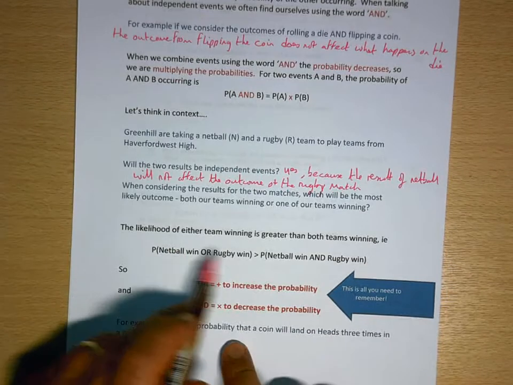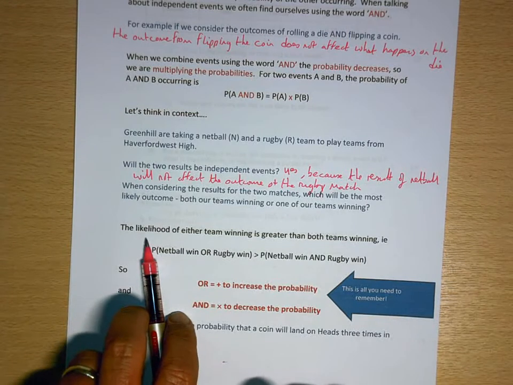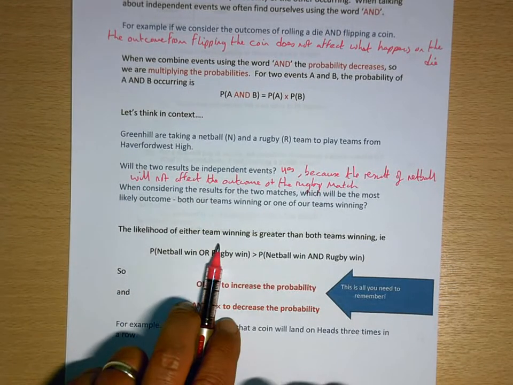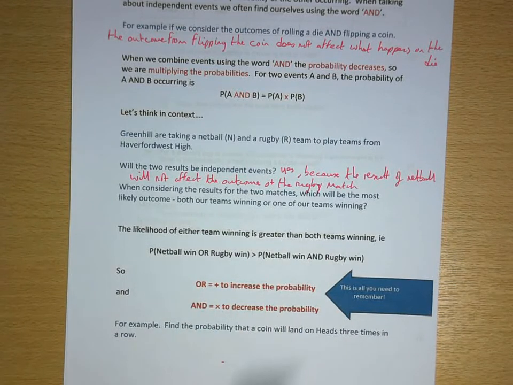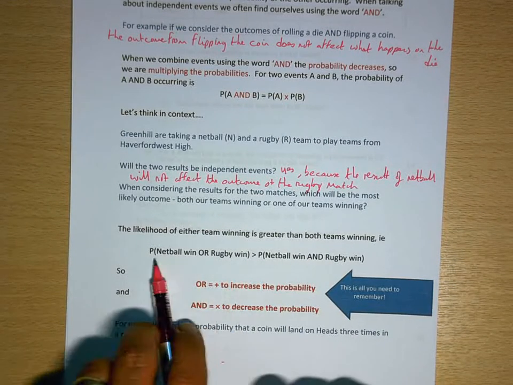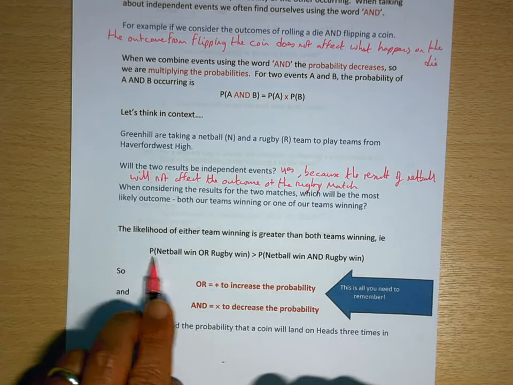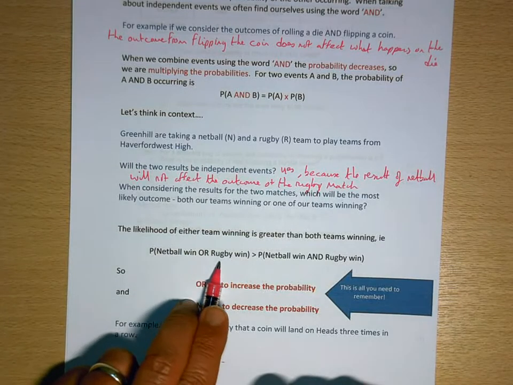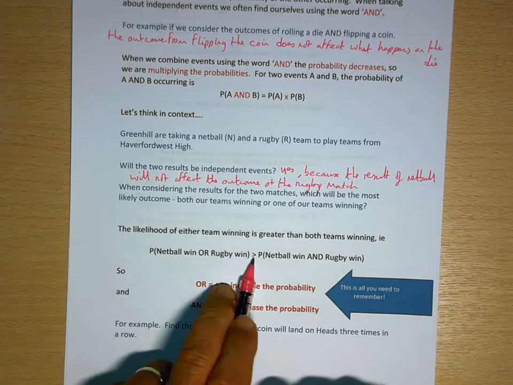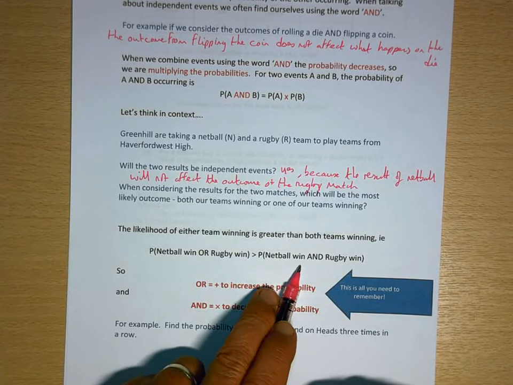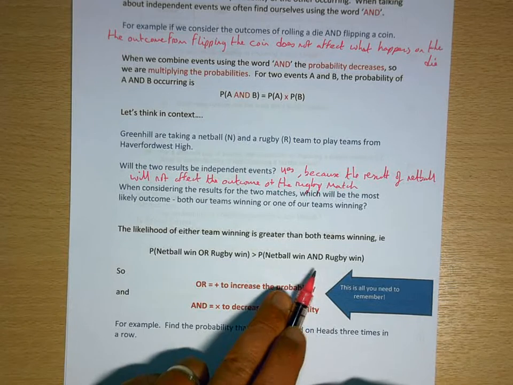So to summarize, the likelihood of either team winning is greater than the likelihood of both teams winning. In probability language, P of netball win or rugby win is greater than the probability of netball winning and the rugby winning.